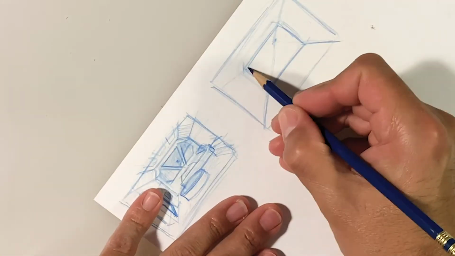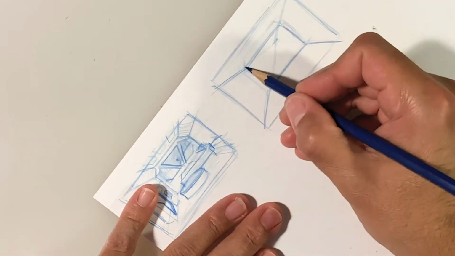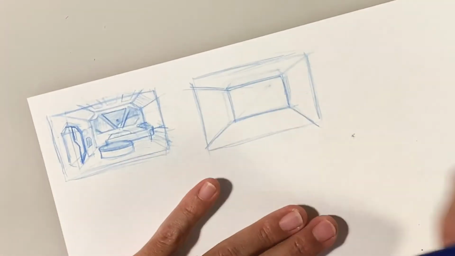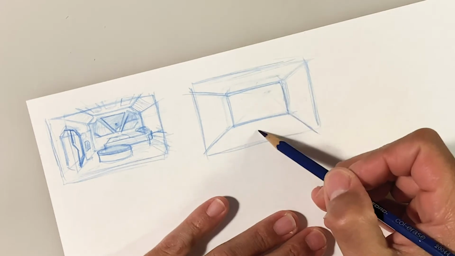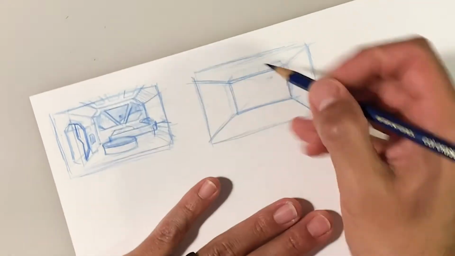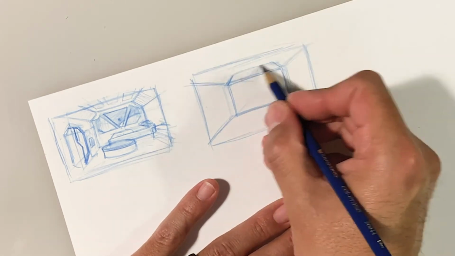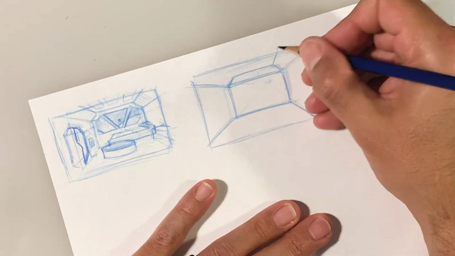Okay, remember, from vanishing point to the corner, my box, it's just a box, just a see-through box from the inside. Okay, so that's all it is here. Ceiling, floor, two walls, back wall. Okay, I do like the shape of my room. So I'm going to continue that.